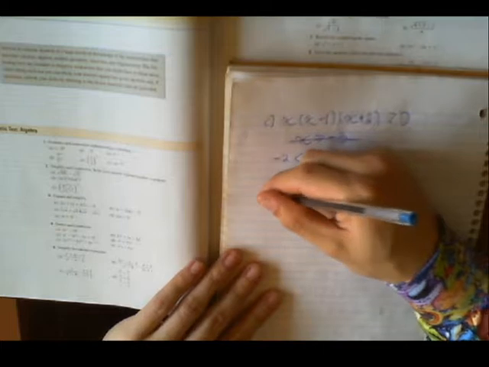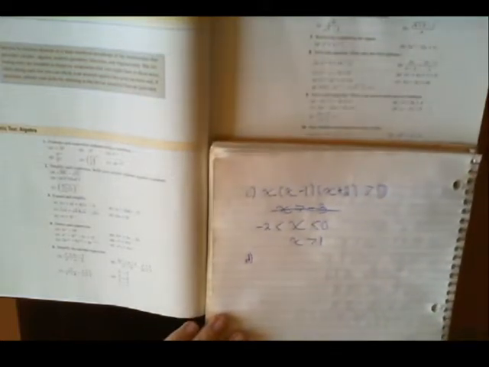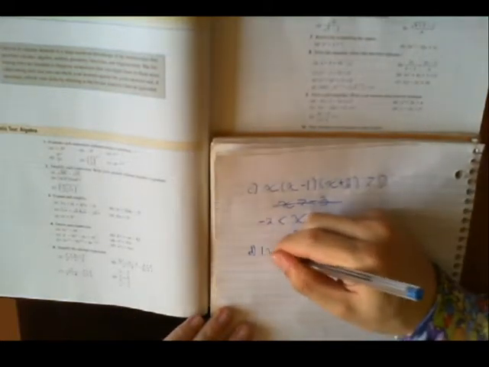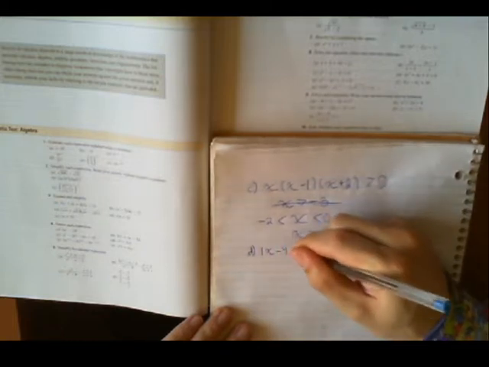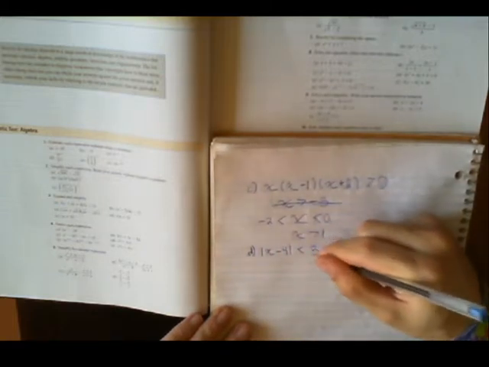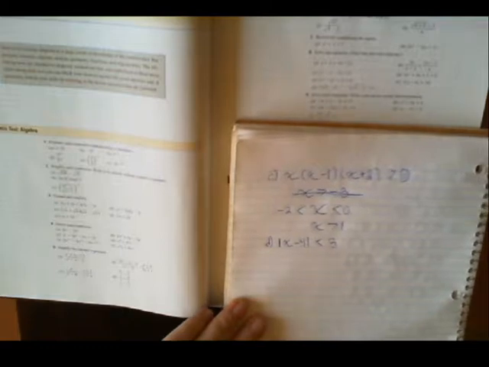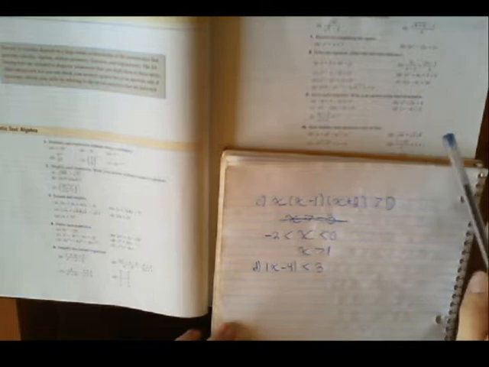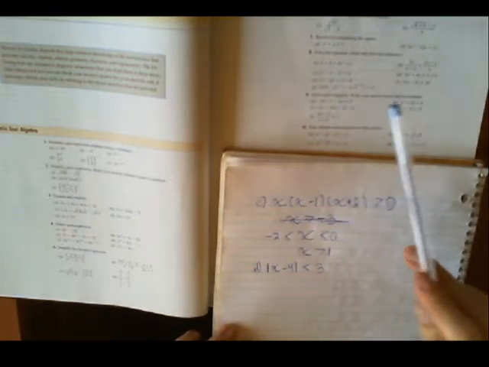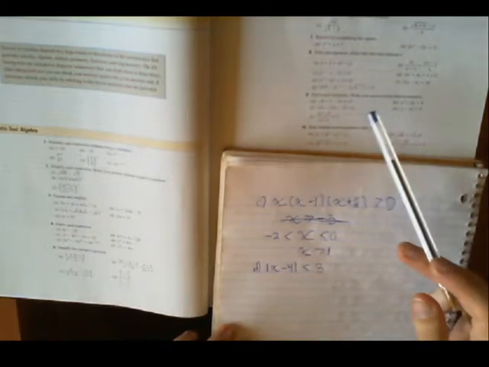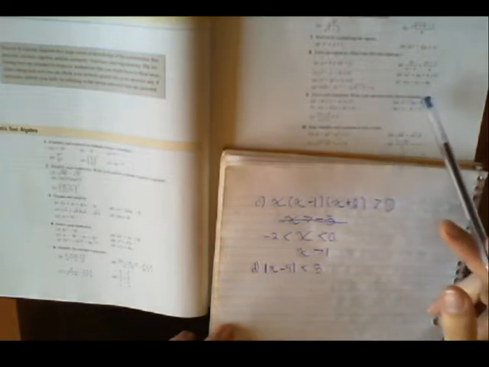Okay, on to 9D. 9D, we have the absolute value of x minus 4 is less than 3. It's funny, they gave much more challenging problems for A and B. C was trivial. C was a little bit hard. D seems not that hard.